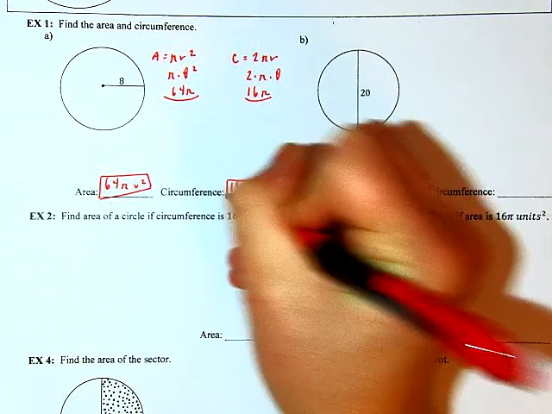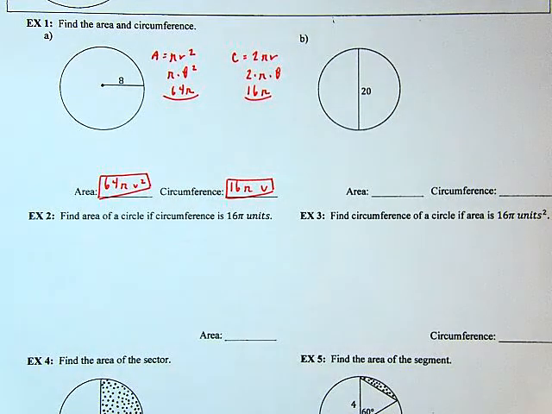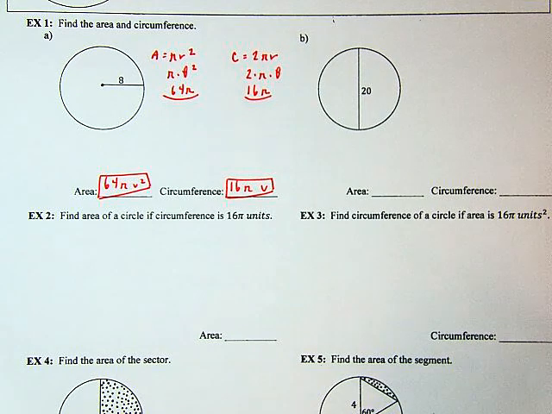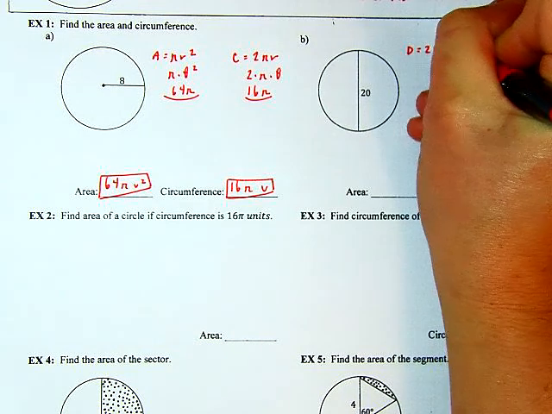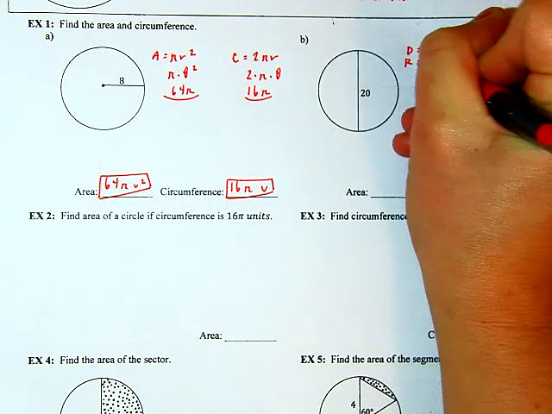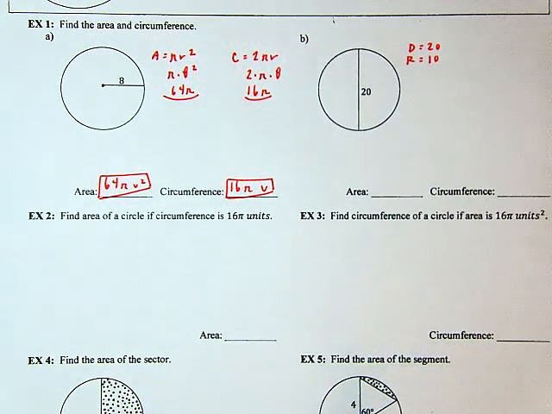Right? And our circumference is essentially just like perimeter. We just don't have edges, right? Circles are not polygons, right? They don't have edges. All right, in the next one, I'm giving you that the diameter is 20. So if the diameter is 20, the radius has to be half of it, has to be 10.